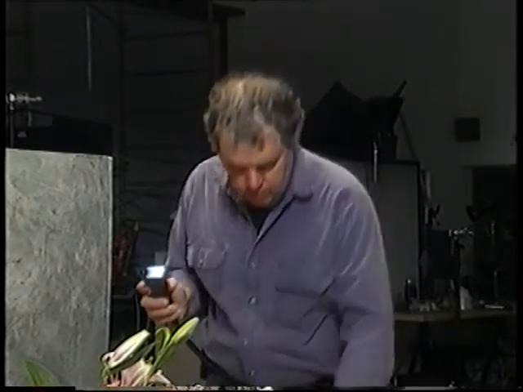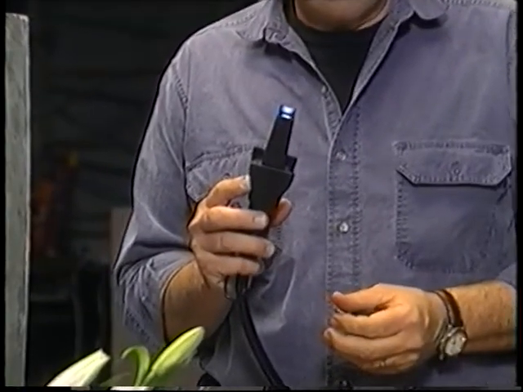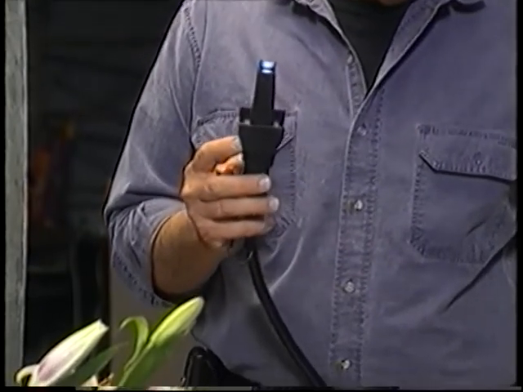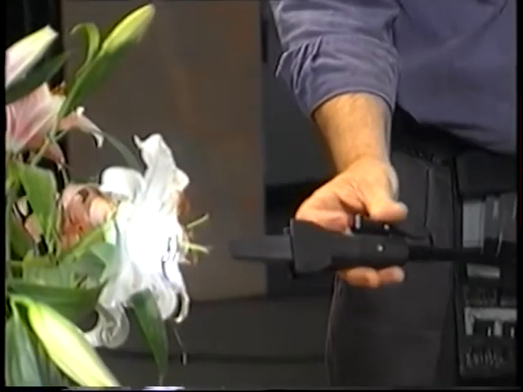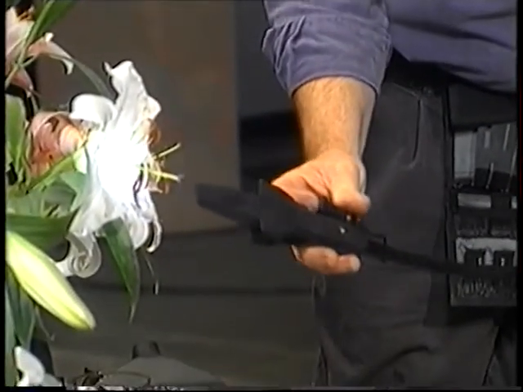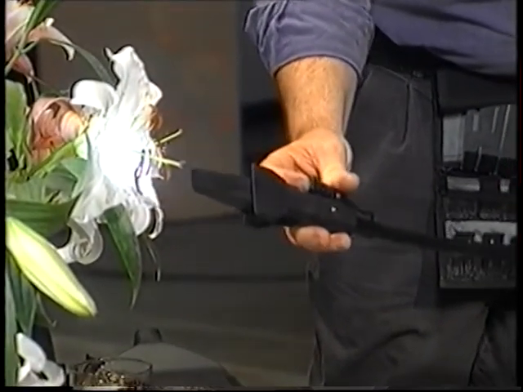I want to show you the snoots. This is something that I use a lot. The snoot simply snaps right onto the BCU like that. And when I use it, I'm using it for the very defined kind of light that it has. And I'm going to go right in on this flower here just to show you how I can go right in and just skim it very carefully over that.